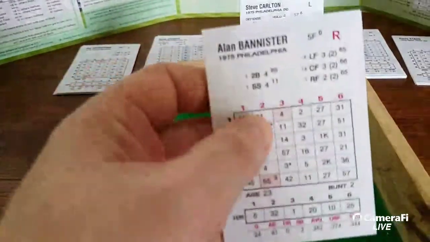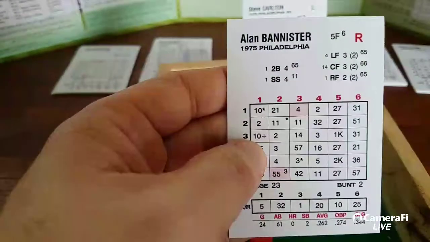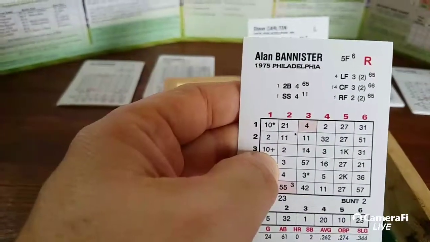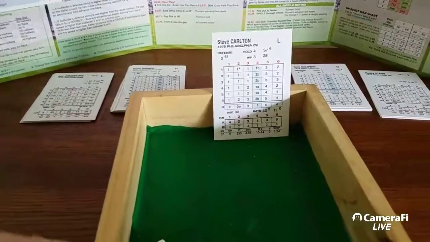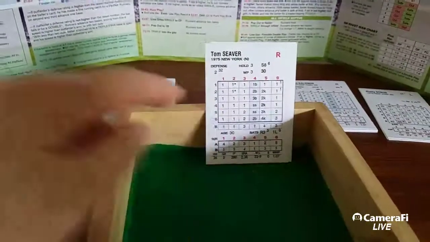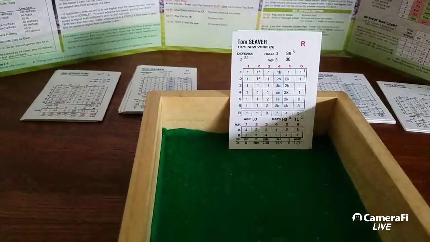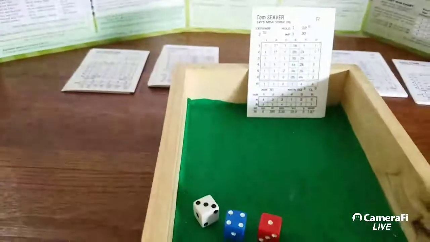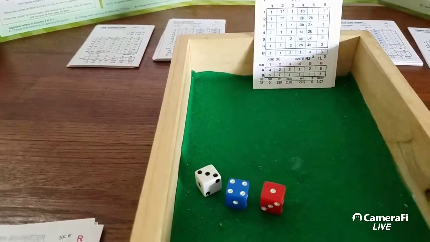1-3 for Bannister. 1-3 is a 10 with a plus, which means that's a stolen base opportunity possibly if he reaches. And a 1-4 for Seaver is a 1. So that's a total of 11 in column 1. And an 11 in column 1 is going to be a single up the middle. So with that single, that plus sign will come into play.